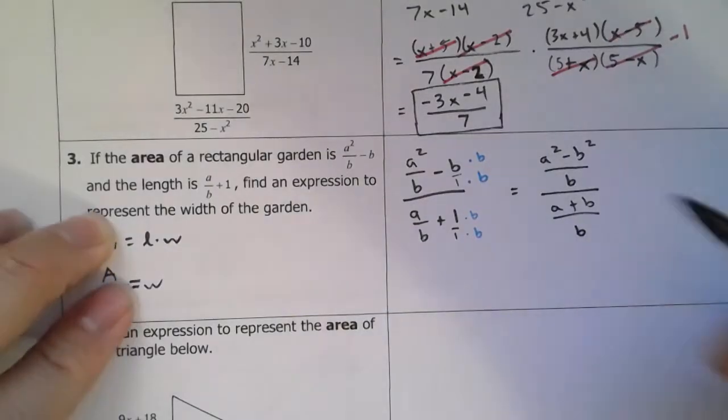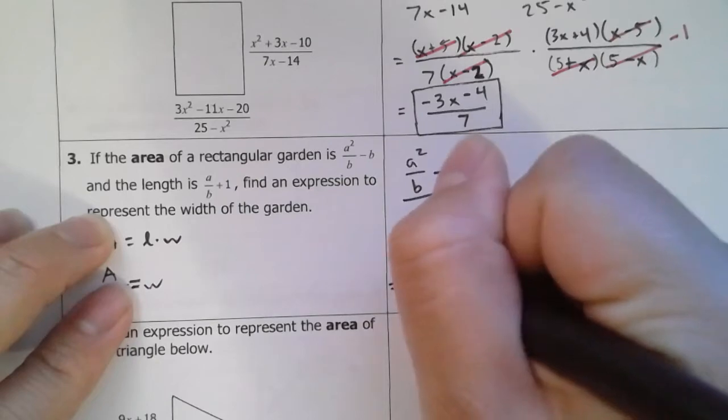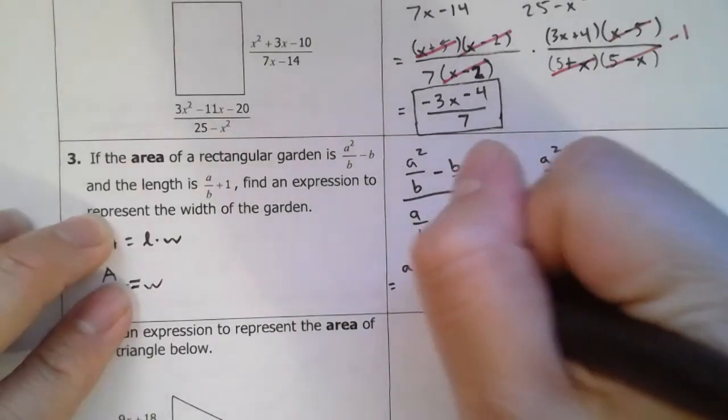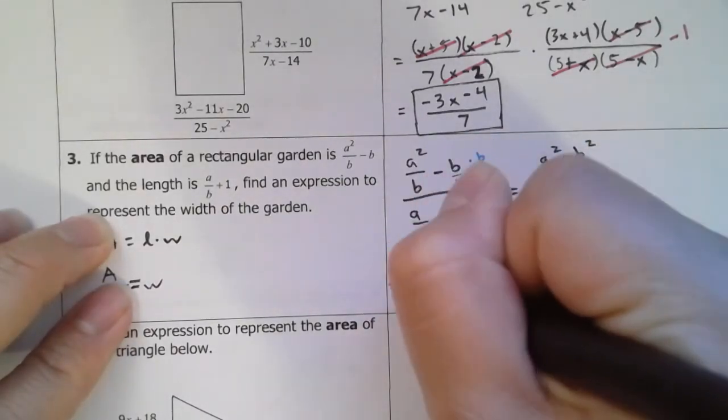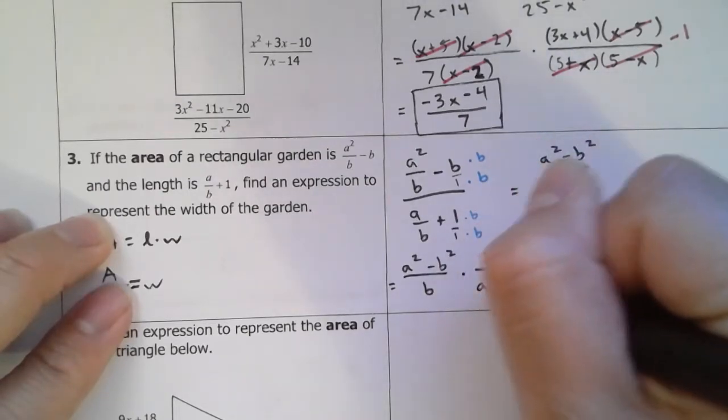And then I can rewrite this as a squared minus b squared over b times b over a plus b.